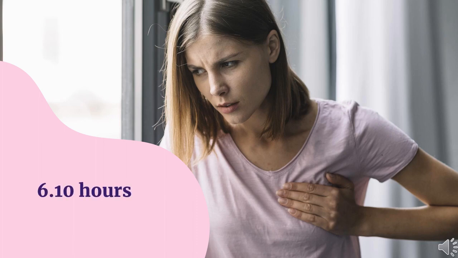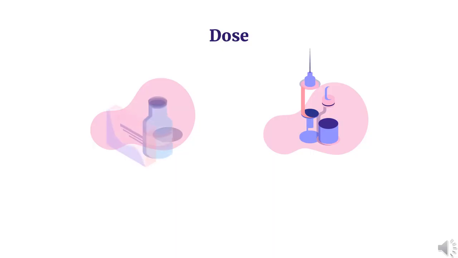Half-life. Following a single oral dose in patients with cancer, the mean terminal half-life was 6.10 hours.